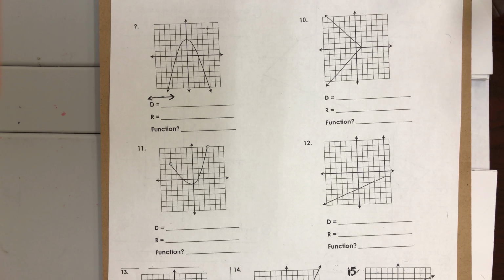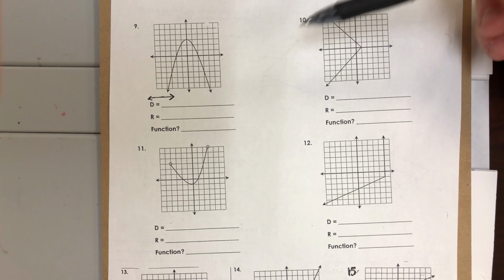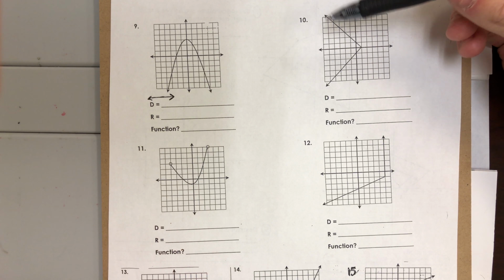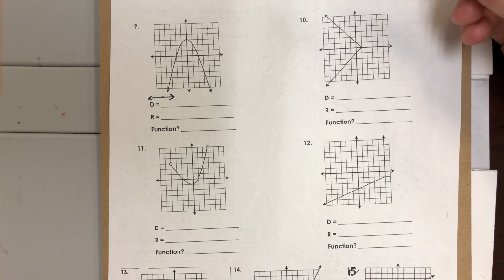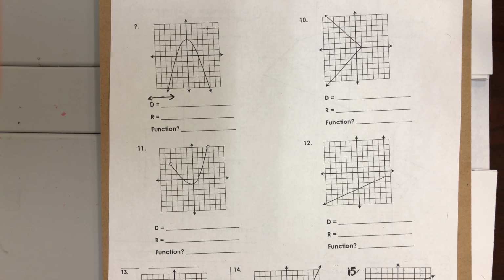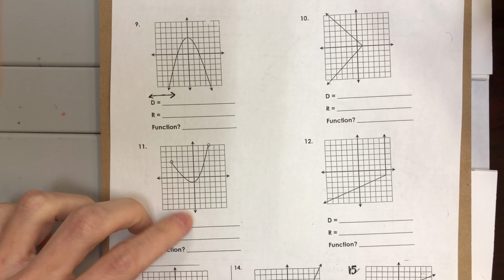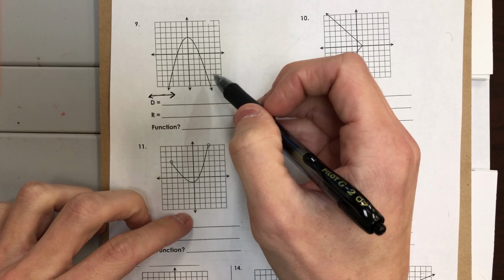Hey guys, real quick review lesson here over domain and range. It's over the assignment we did yesterday. It's technically homework if you didn't finish it, but here we go. Number 9 is a quadratic, by the way.